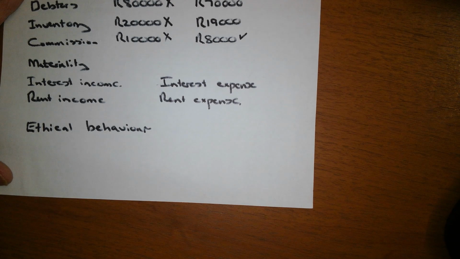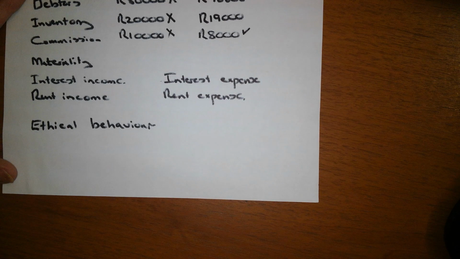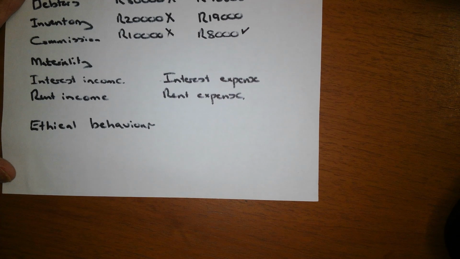So it means it is something in your whole system that tells you when is something wrong and when is it right. So you have this little guy sitting here on your shoulder, and when you want to do something that's not right, this little guy tells you, you are doing the wrong thing, you shouldn't do this. That is ethical behavior, is when you can identify good and bad from each other.